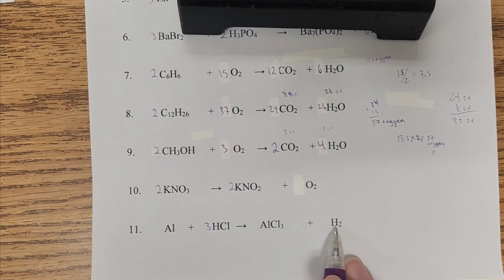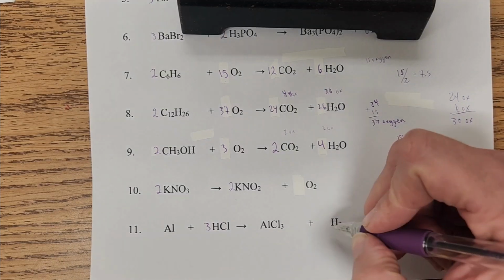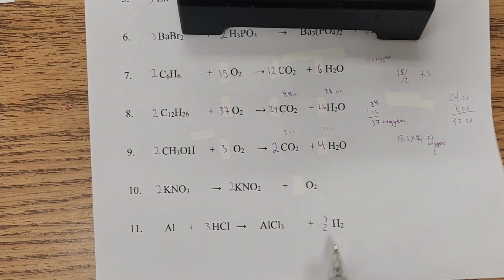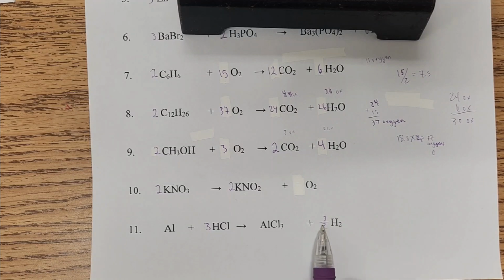3 hydrogens. Oh, well, okay. I need 3 hydrogens on this side. It's a molecule with 2. So 3 halves. If I had that, it would be 3 hydrogens. Well, that'll solve that temporarily. And as for aluminum, that's good. 1 aluminum, 3 hydrogen, 3 hydrogen. 3 chlorine, 3 chlorine. Once again, you can't have a fraction.